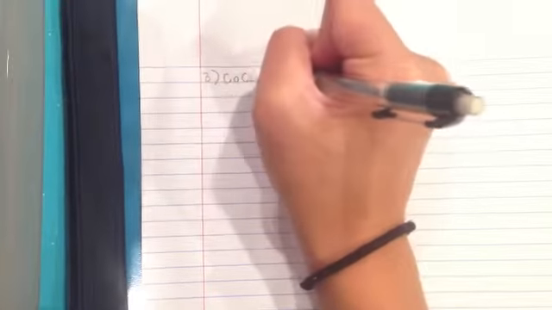And then the final question is, assuming the compound contains one cobalt atom per formula unit, what is the molecular formula? And the molecular formula would be CoCl3.